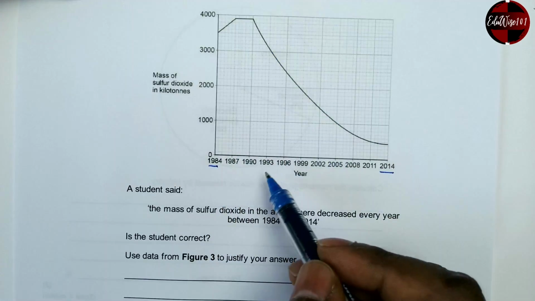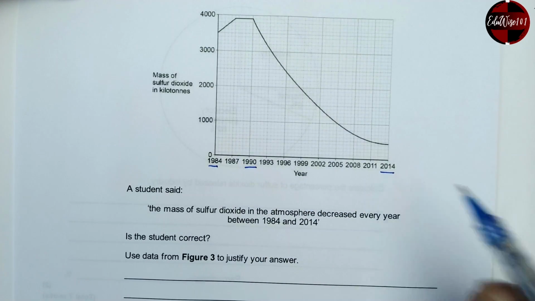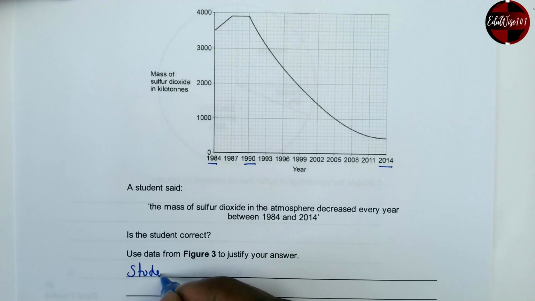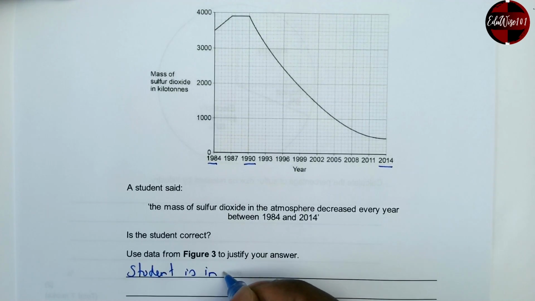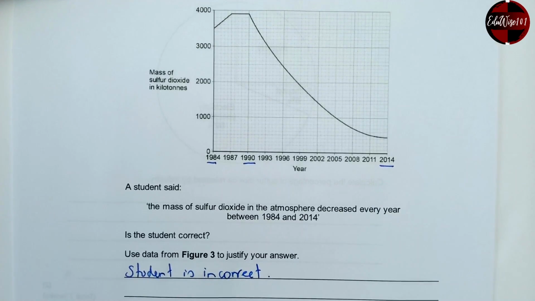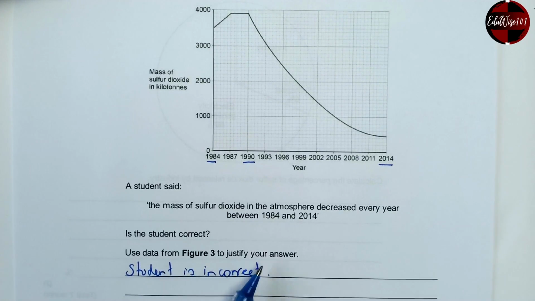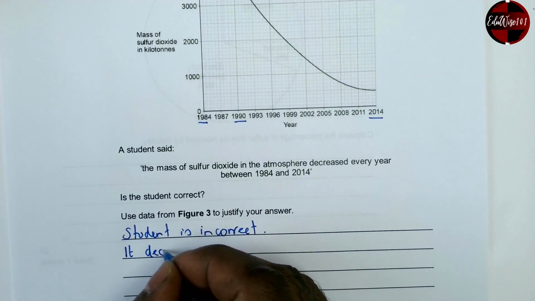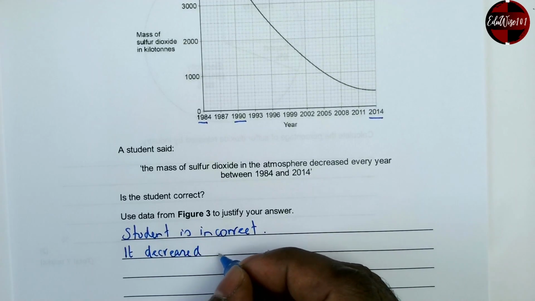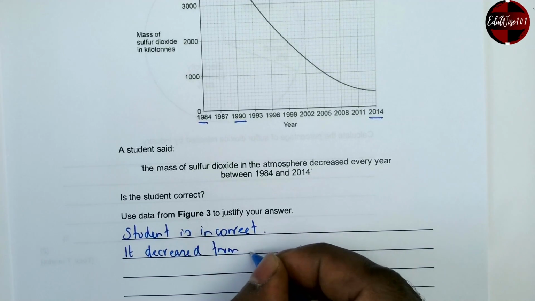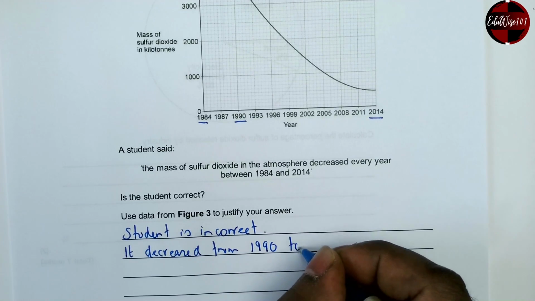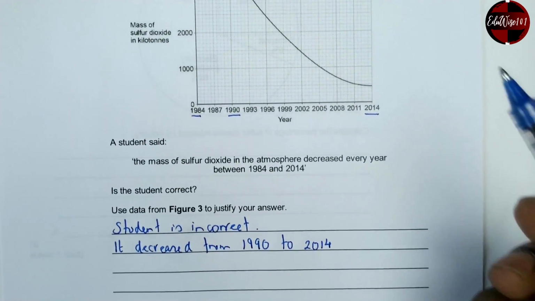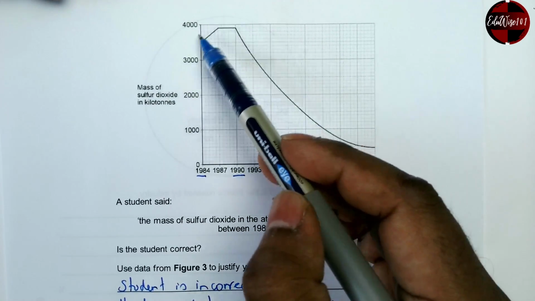No, it only decreased from 1990 to 2014. So the student is incorrect. You have to use data from figure 3 to justify the answer. So it decreased from 1990 to 2014. Because it's 3 marks, you need to explain what was happening between those 2 times.